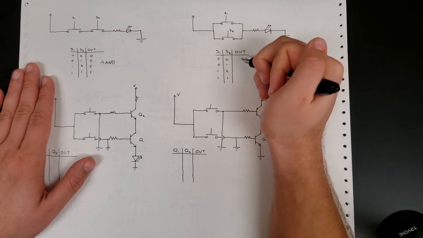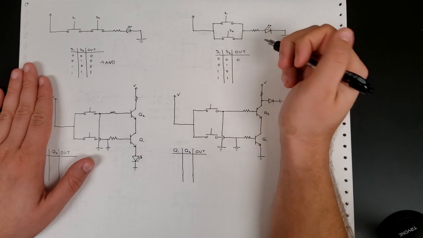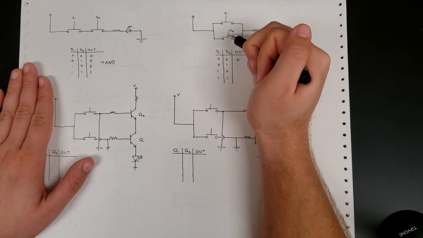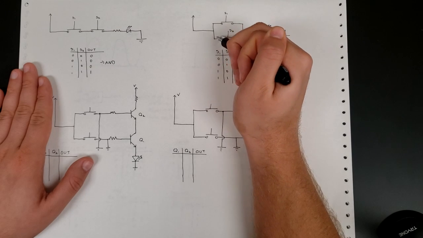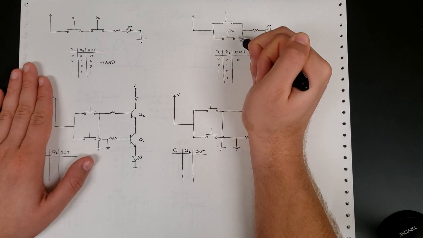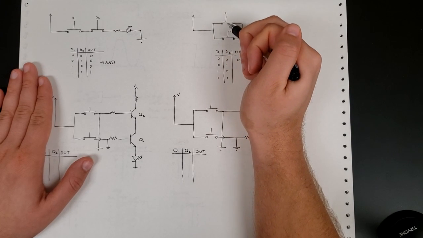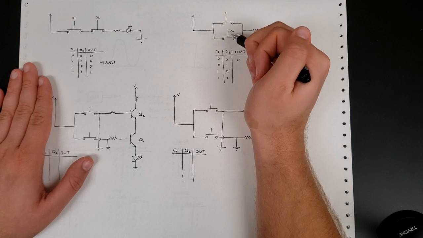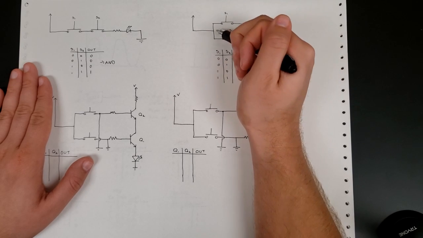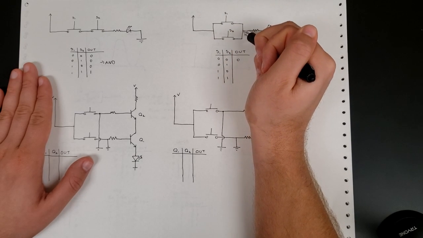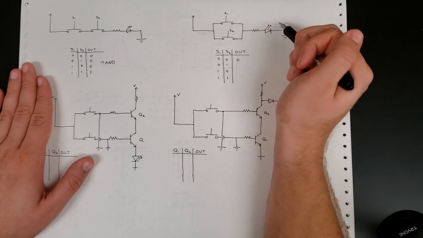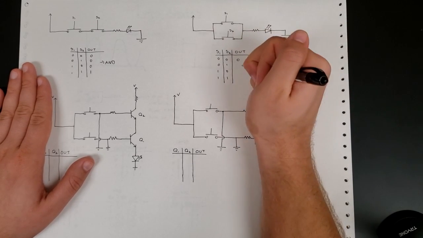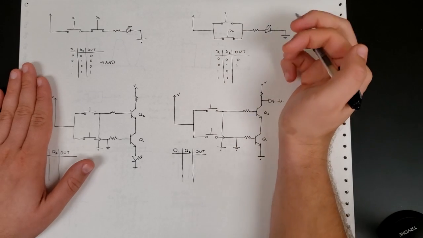And so our output here is 0. Now, if I close switch 2, that means the current can flow through this bottom half of this parallel circuit, right? Just because S1 is open doesn't mean anything because S2 is closed. So if S2 is closed, then the current can flow through that branch of the parallel switches, and then I will get some output on my LED. So my output here is 1.